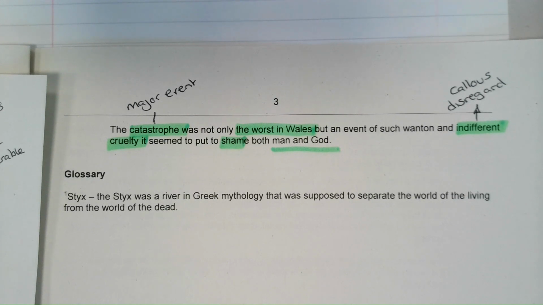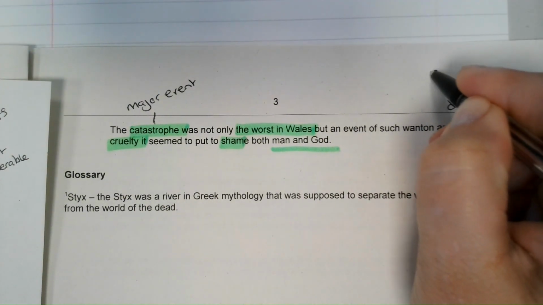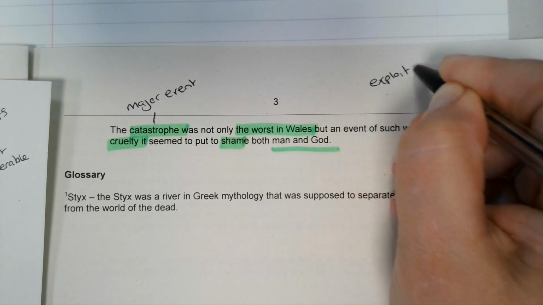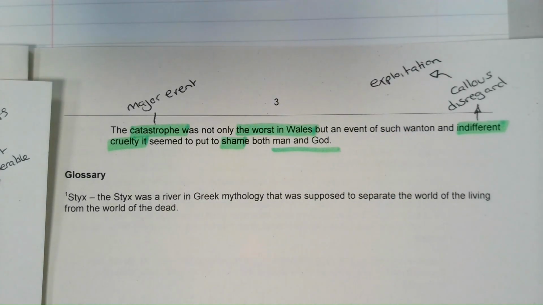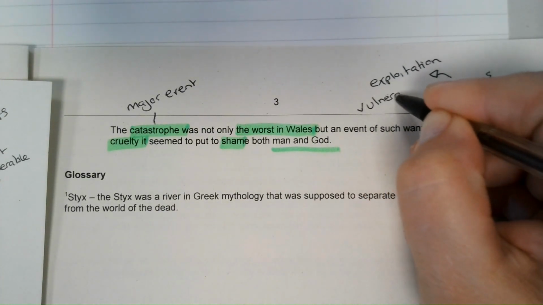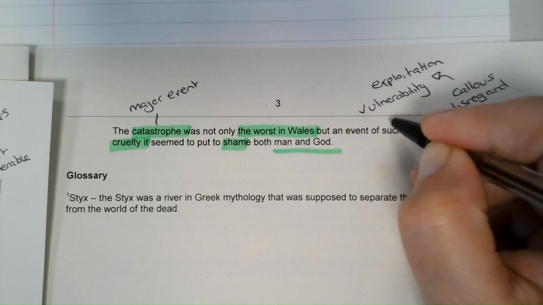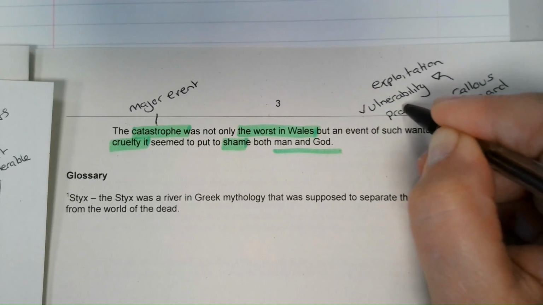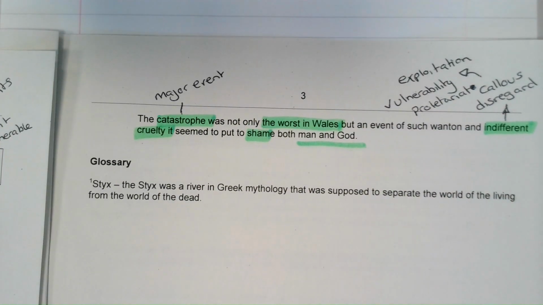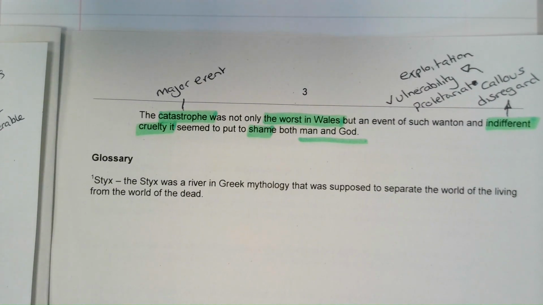So we're seeing perhaps a similar perspective to Priestley in that he's wanting to emphasize the exploitation and the vulnerability of the proletariat.